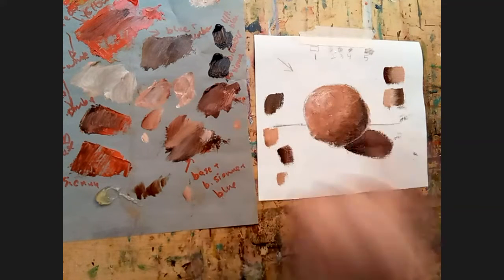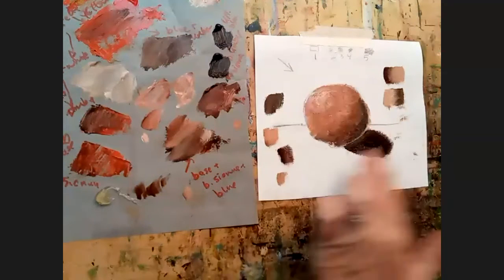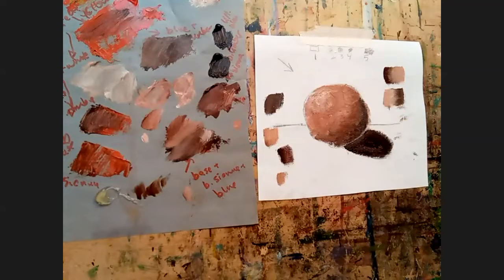You can just kind of paint over the ball, except I'd like you to redraw that circle so it's actually circular, like a proper circle. Sure. Okay. Like that.